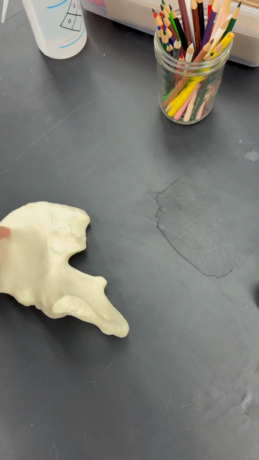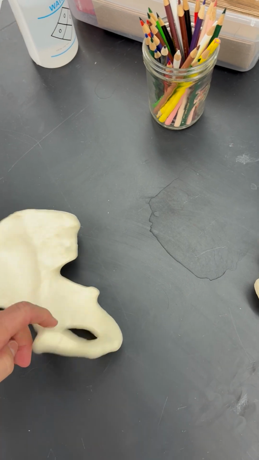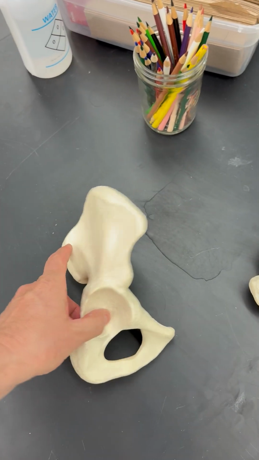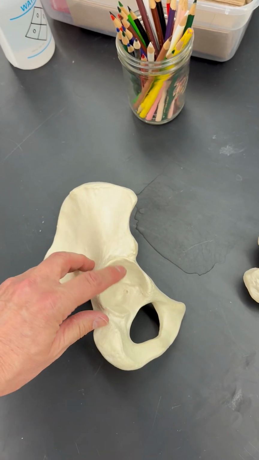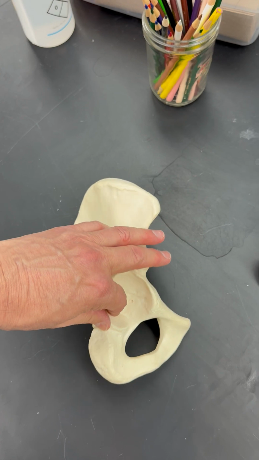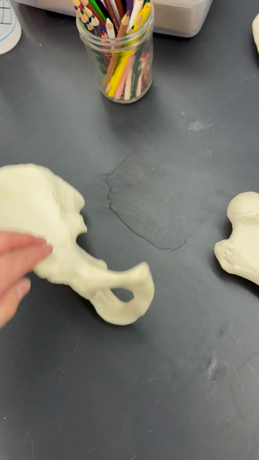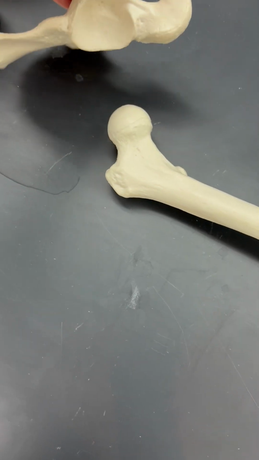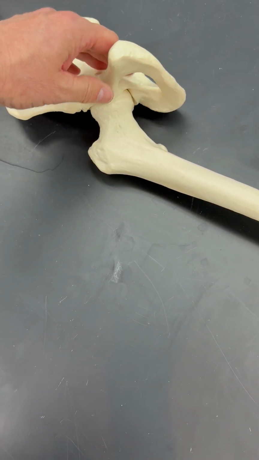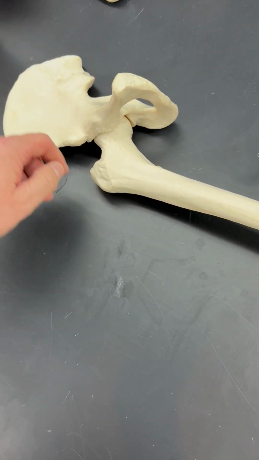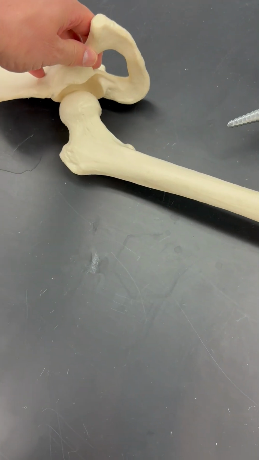These three bones, the ilium, the ischium, and the pubis, all come together to create the acetabulum here. The acetabulum is where the head of the femur fits into. Here's the head of the femur, and it fits into the acetabulum as a ball and socket joint.